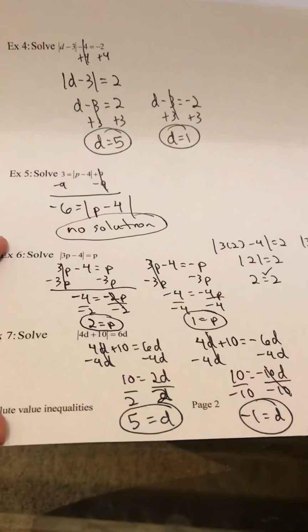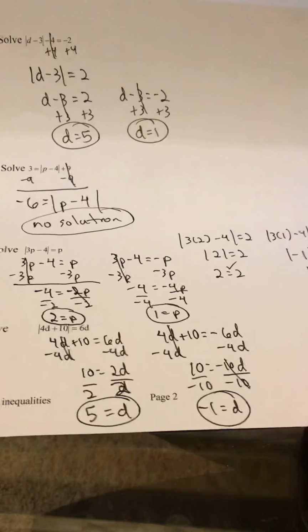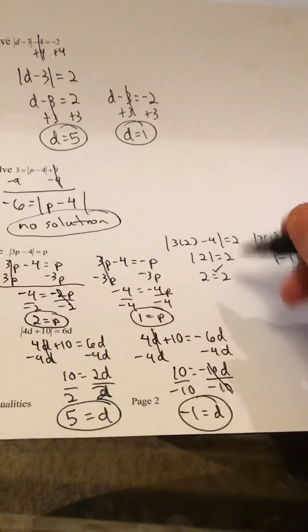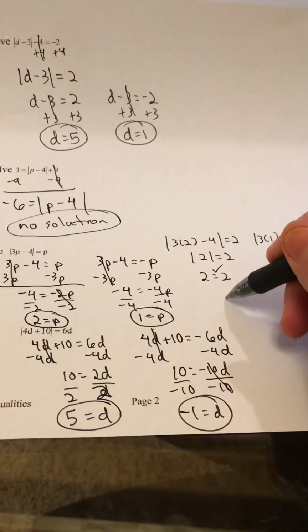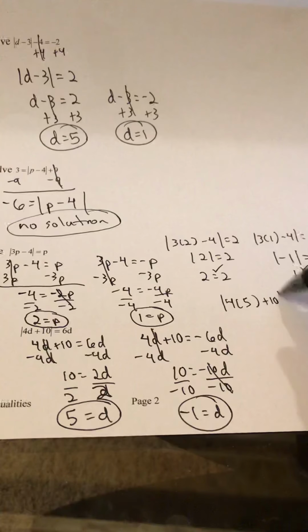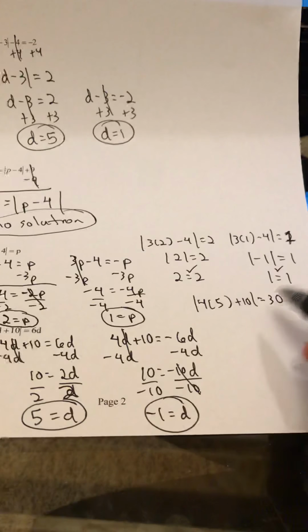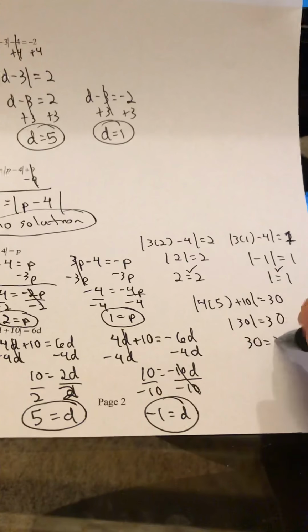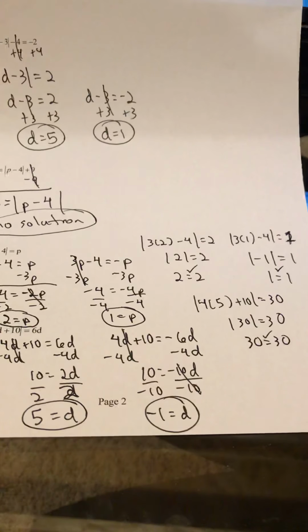Now again, just real quickly, I am going to check both of our solutions. When I plug the 5 in, 4 times 5 plus 10 equals, when I plug the 5 in on the other side, I get 30. Now when I do that, 4 times 5 is 20 plus 10. The absolute value of a positive 30 remains positive. So our first answer checks.